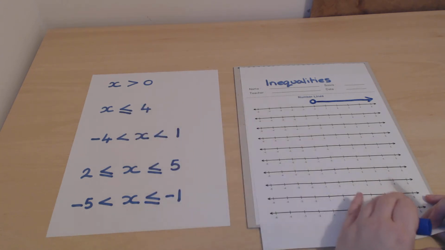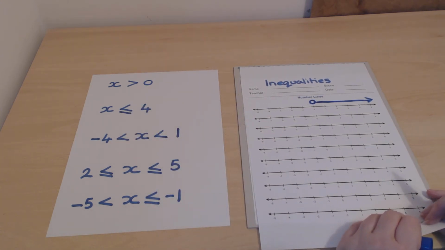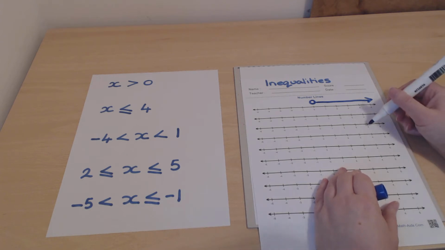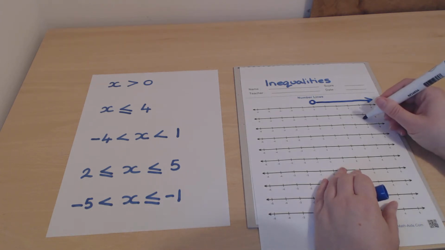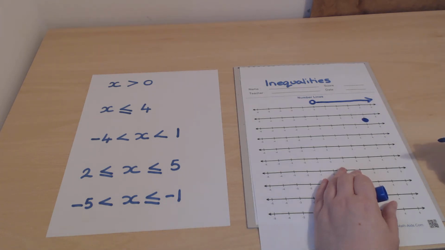So we want x needs to be less than or equal to 4. So 4 is over here. This time it can be equal to 4. So the dot that I'm going to do is going to be a filled in dot.